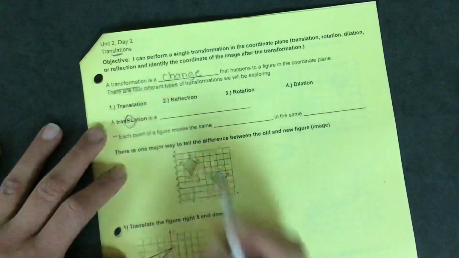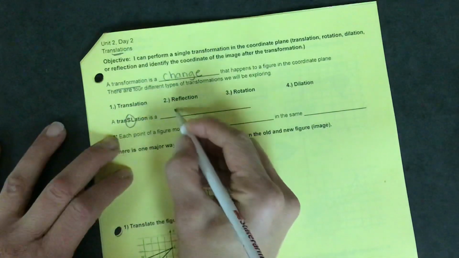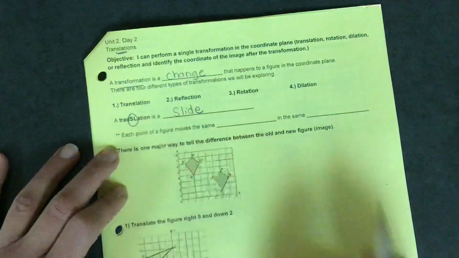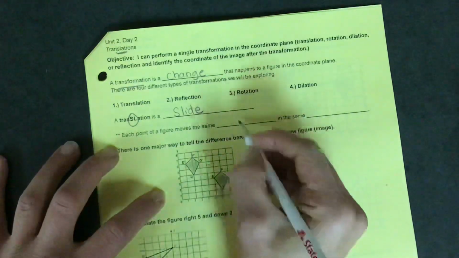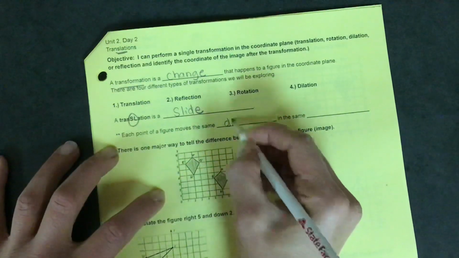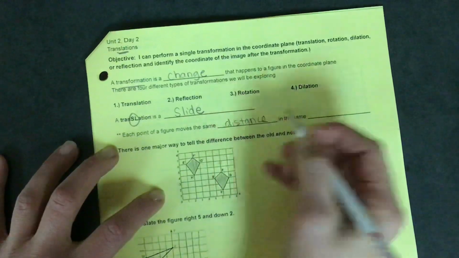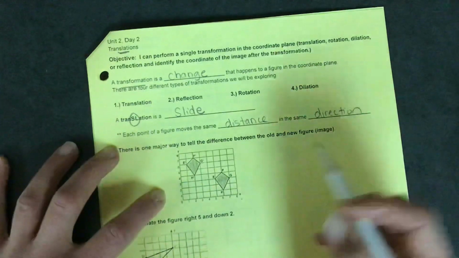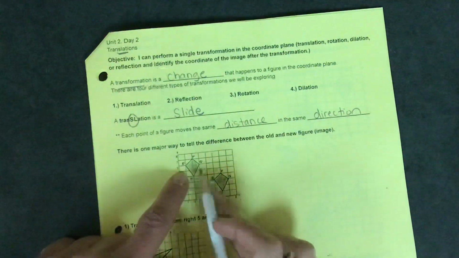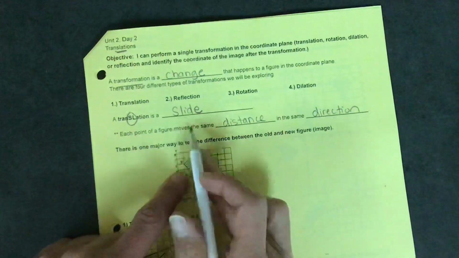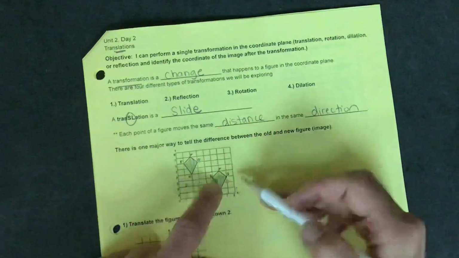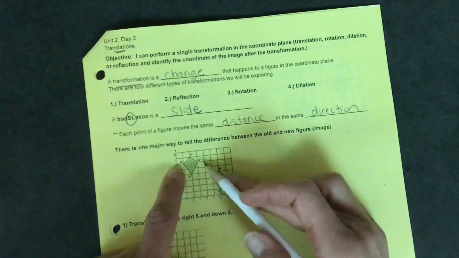A translation, I'll always capitalize that SL, is a slide. Each point in the figure moves the same distance in the same direction. Okay, so right here, this did a translation, which is a slide. So it just went from here to here. It slid. So it slid left and up.